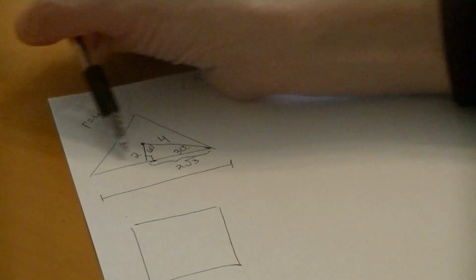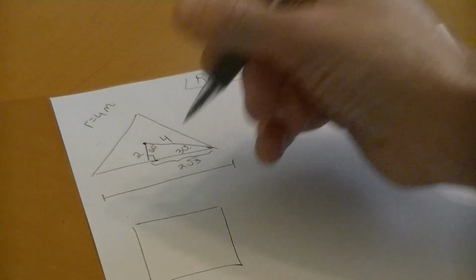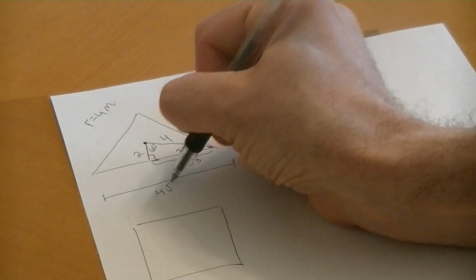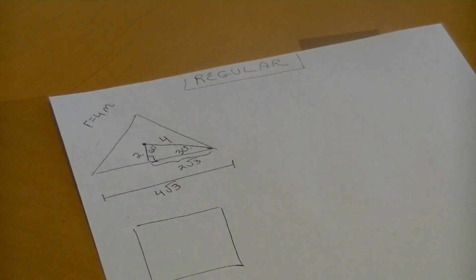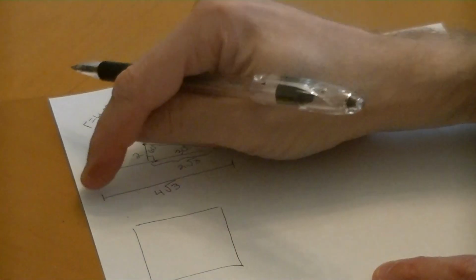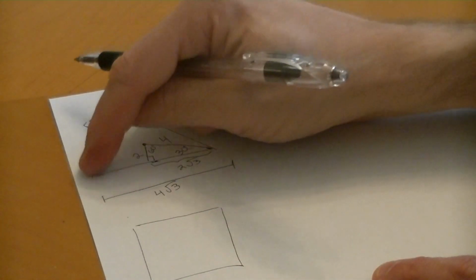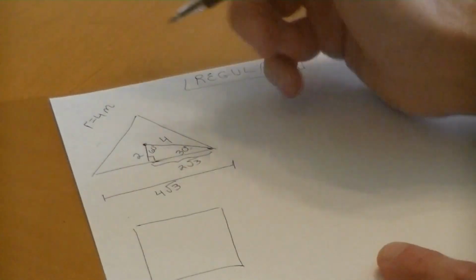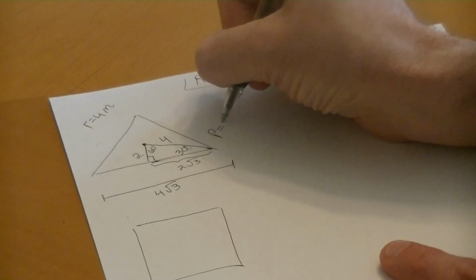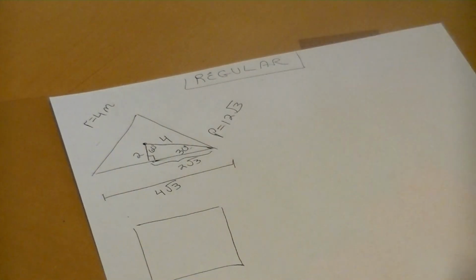So if this is 2√3, that means this is 2√3. So the whole bottom side is 4√3. And if that's 4√3, then I can get the perimeter. Multiply this by 3. The perimeter must be 12√3.